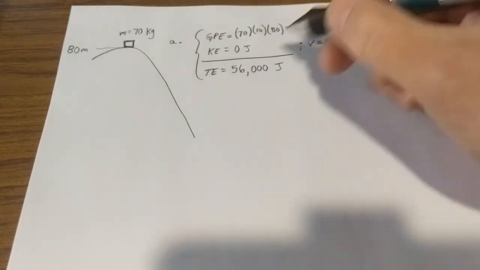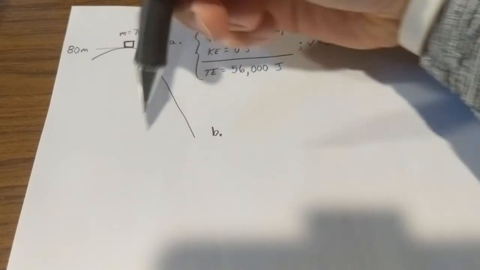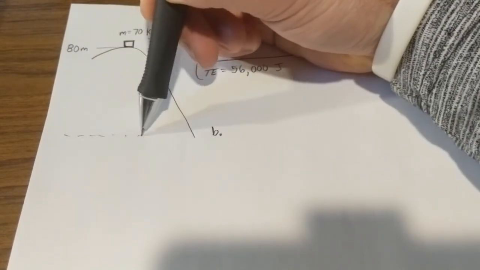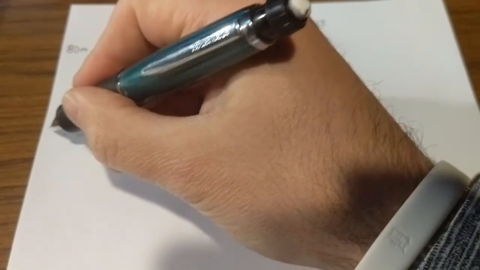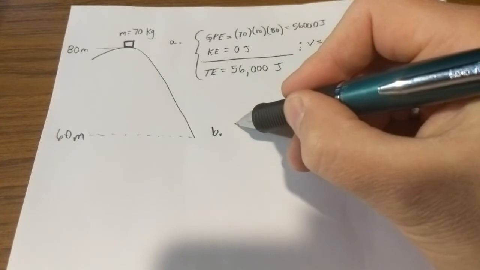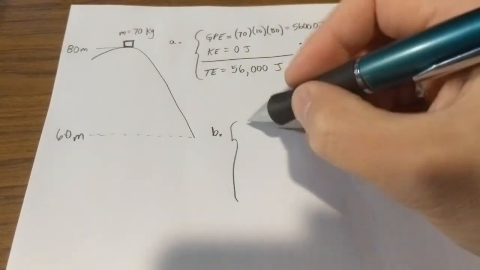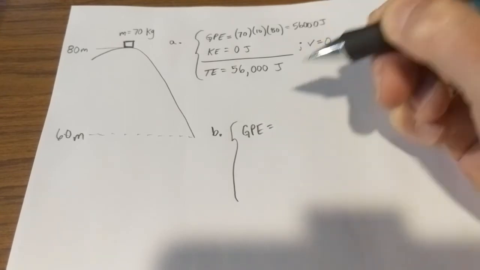Now we're going to use that fact at location B, which is given to us as being 60 meters above the ground or 20 meters below our starting height. Now we're going to be able to figure something out that we could not have using kinematics.